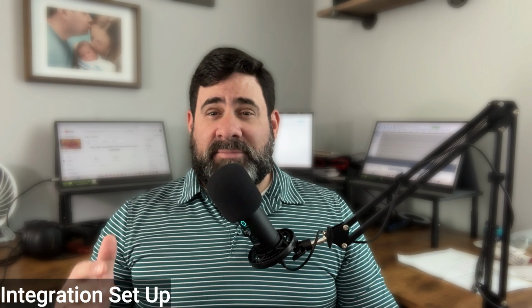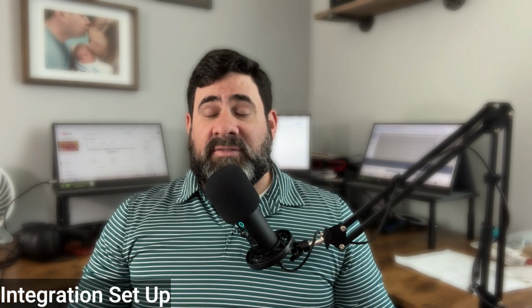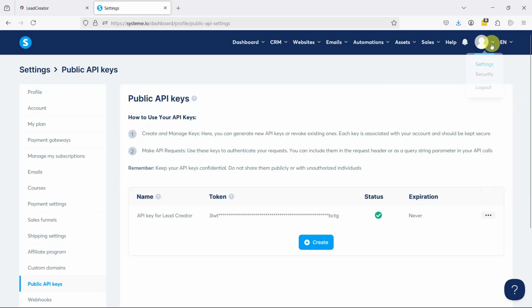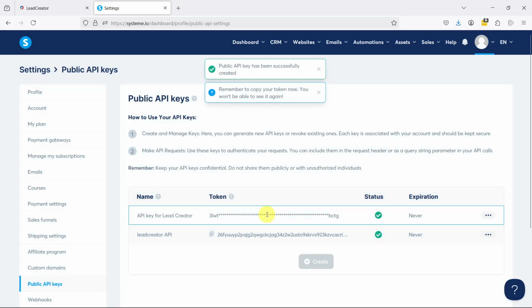So how do you set this up? Let's dive in. Let's get this working so your lead magnet actually does its job. First, we need to connect your email tool to Lead Creator using an API key. Sounds technical, but don't worry, it's just a special code that lets these two tools talk together. If you're using System.io, log in, go to Settings, Public API Keys, create a new key if needed, then copy it. Got your API key?